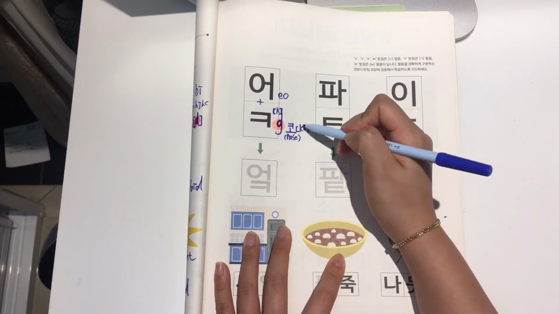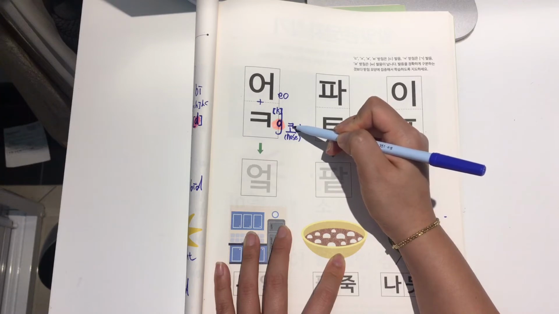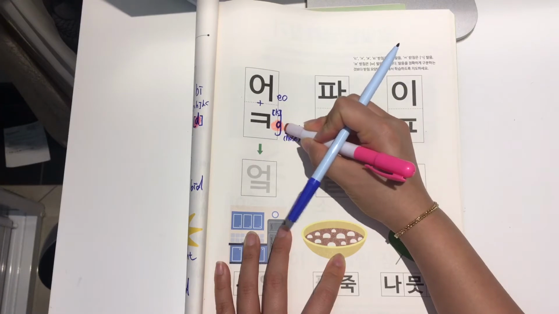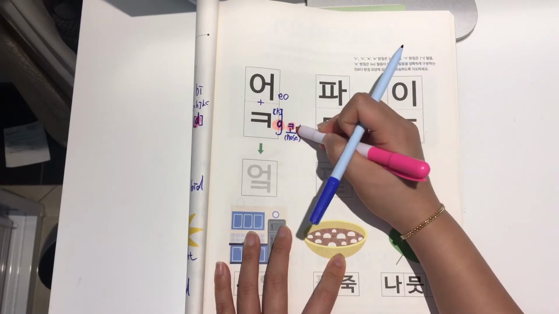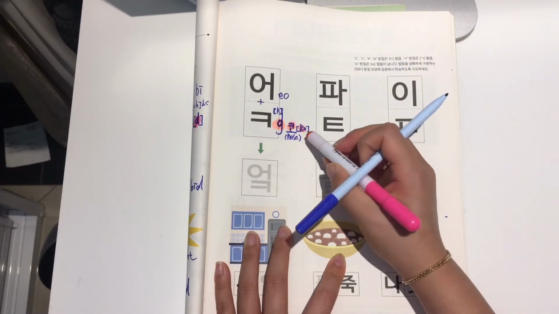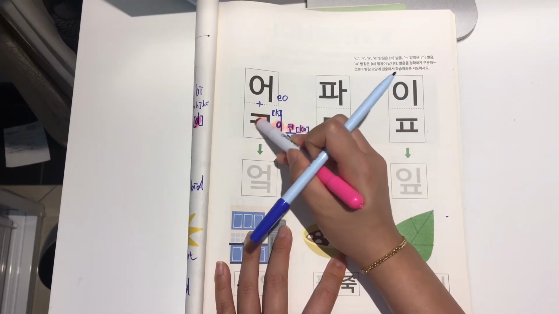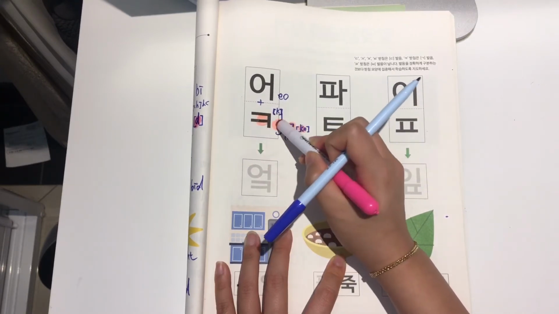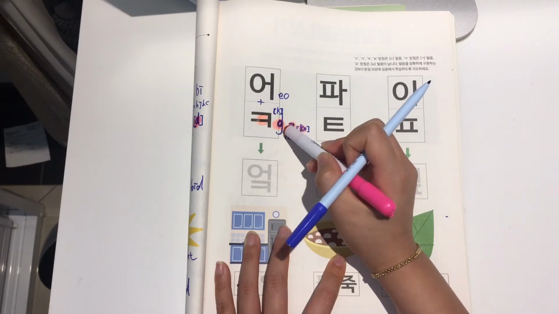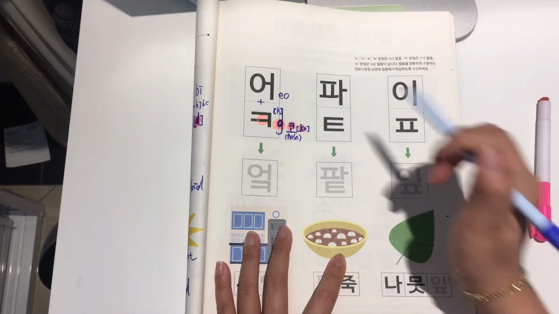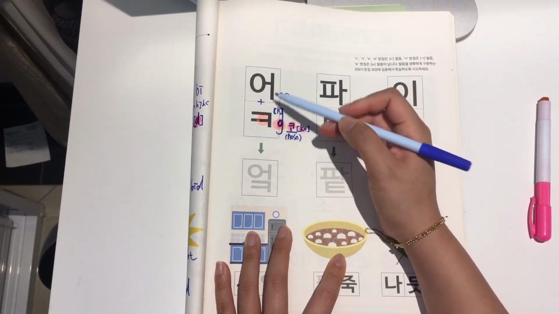So K is pronunciation on beginning consonant. You see? Here, beginning consonant pronunciation is K, but here ending consonants we're using 기역. So its pronunciation is G. So this is ok.